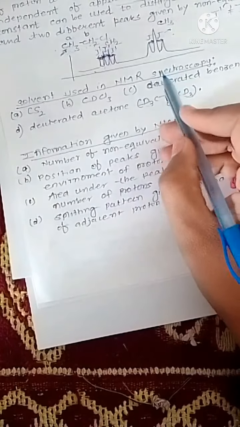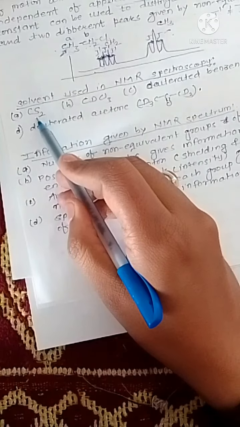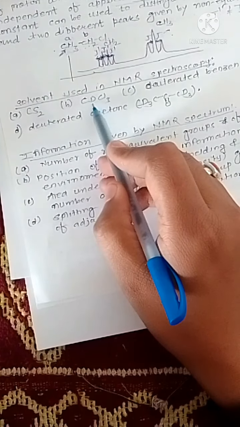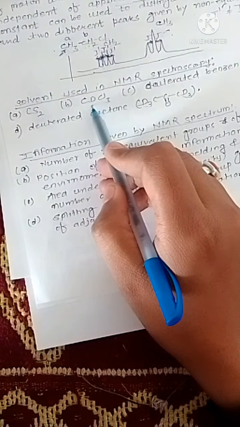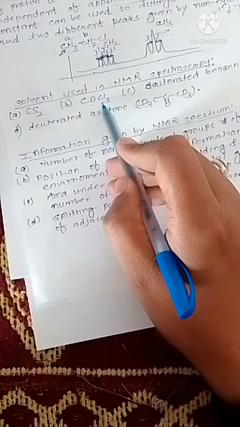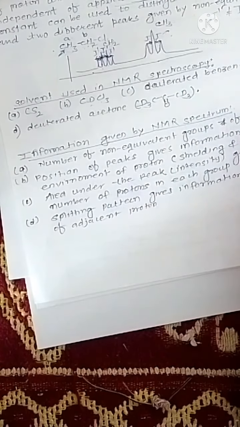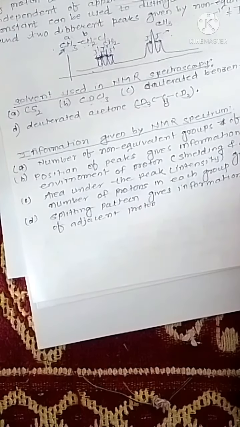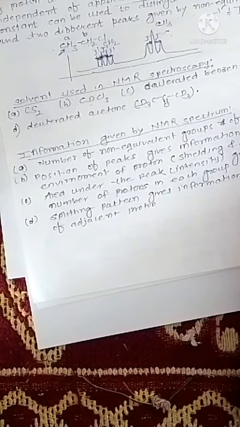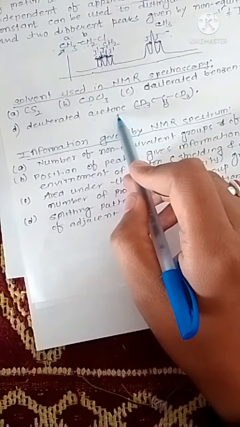What are the solvents used in NMR spectroscopy? Carbon disulfide, deuterated chloroform, that is CDCl3, deuterated benzene. What is deuterated benzene? All the hydrogens in benzene are replaced by deuterium atoms. Deuterated acetone.